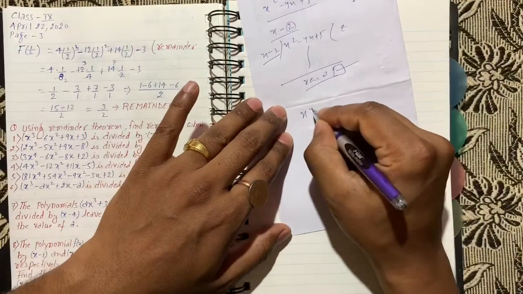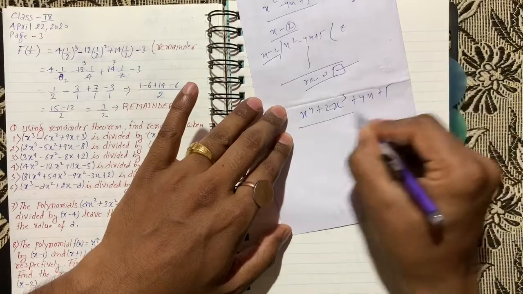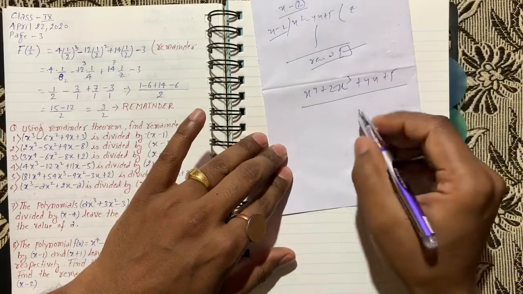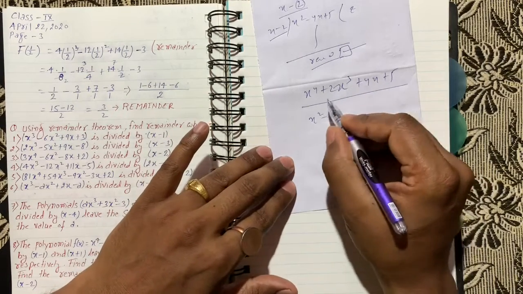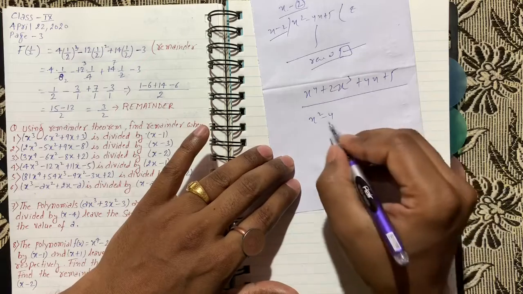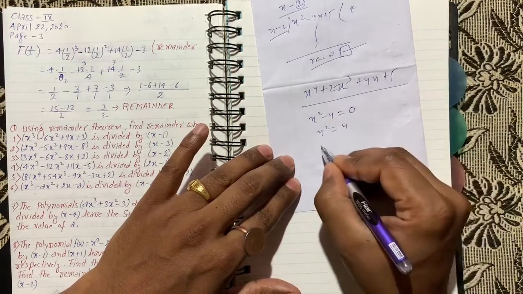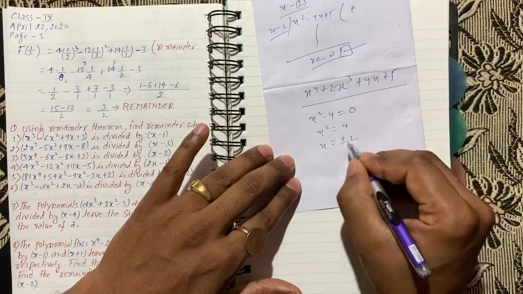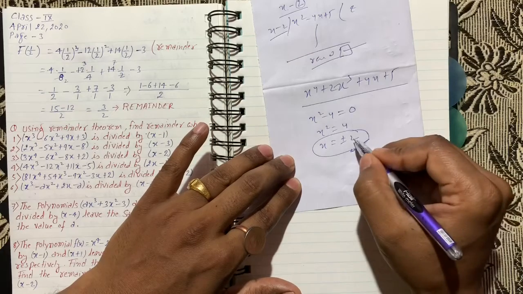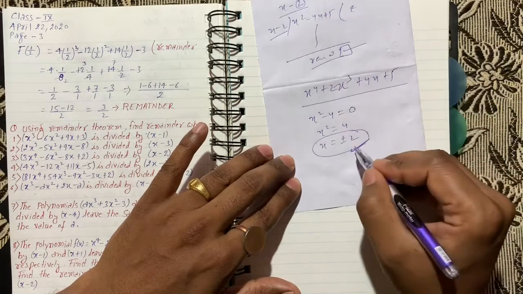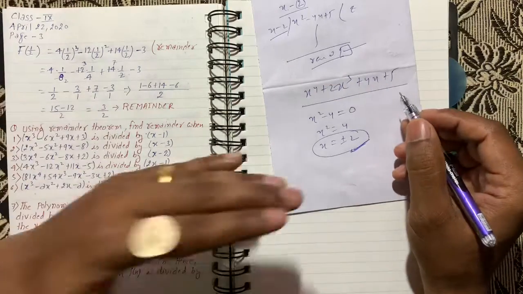Suppose x to the power 4 plus 2x cube plus 4x plus 5. If I wanted to find the remainder of this polynomial when it is divided by x square minus 4, and I wanted to use the remainder theorem, I will simply equate it with 0. So x square equals 4, take the root both sides, so x equals plus minus 2. So here you will see that we have got two values of x. If you put plus 2 here, you will get something else. If you put minus 2, you will get something else. So you cannot use the remainder theorem here.